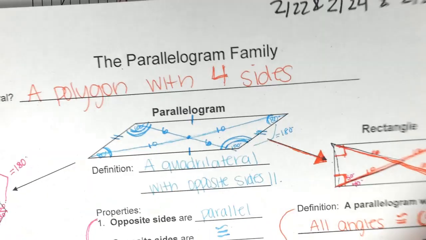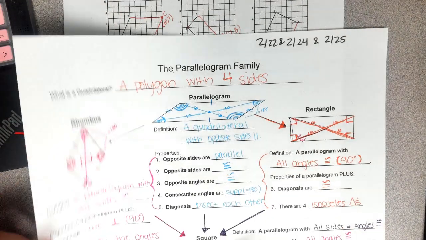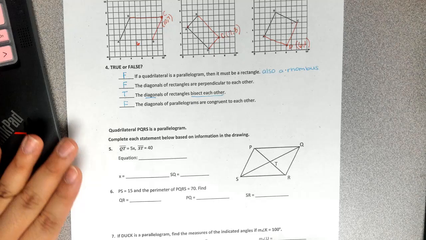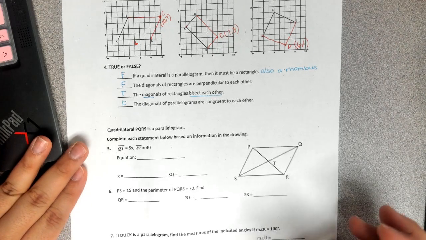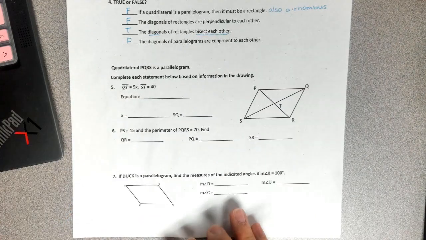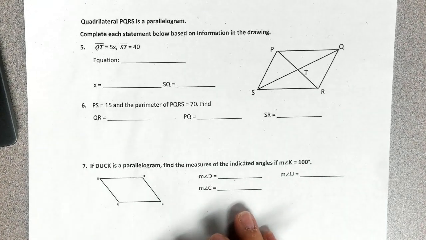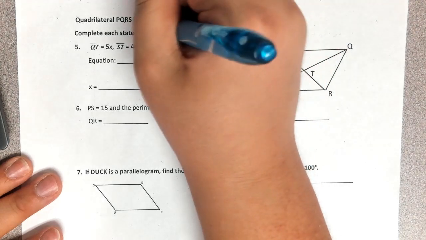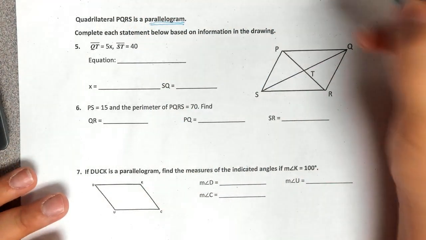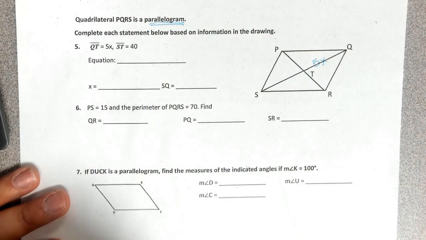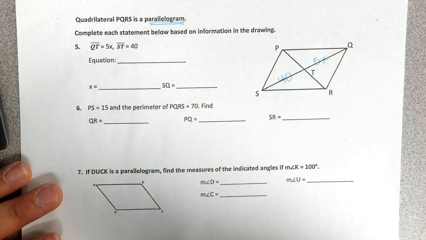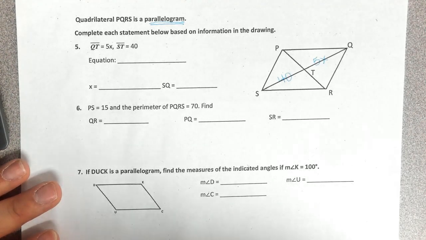So I want you to pull out this sheet. It's going to help you answer a lot of these questions. Parallelogram is what we're going to be focusing on here. It says QT is 5x, ST is 40. What is my equation going to be? 40 equals 5x.